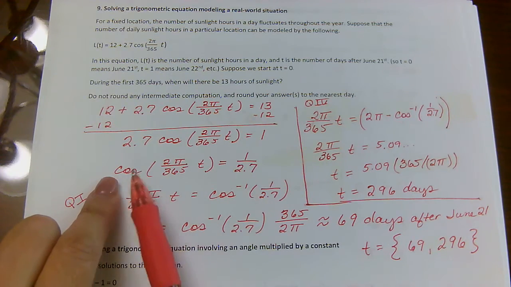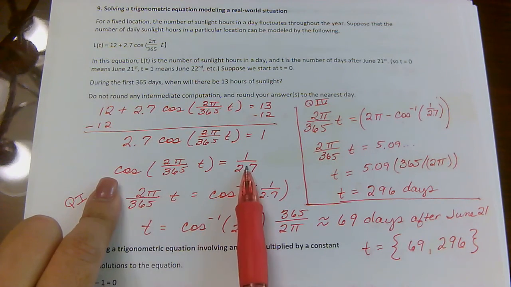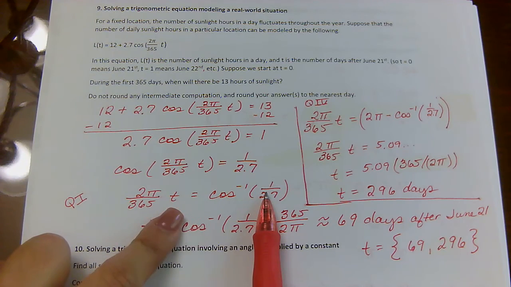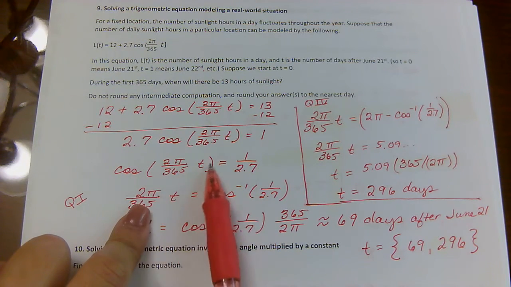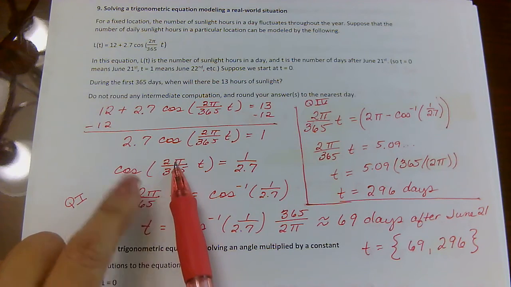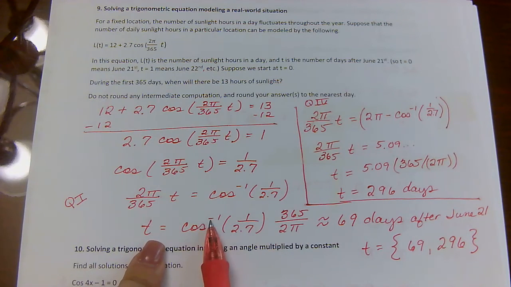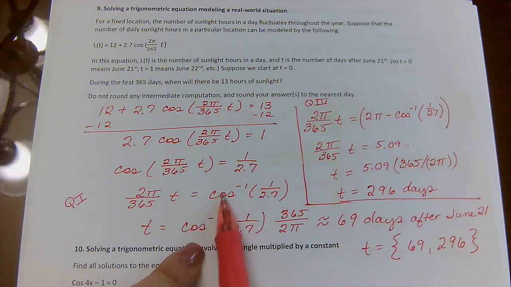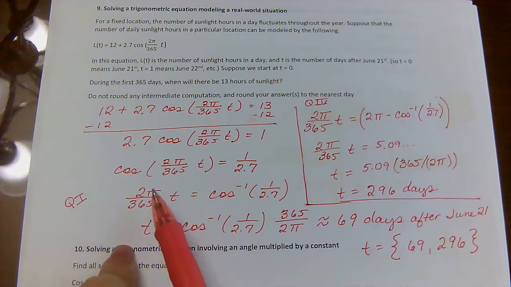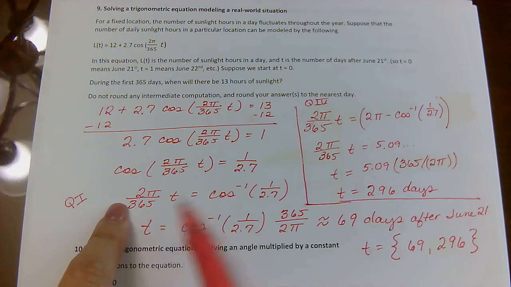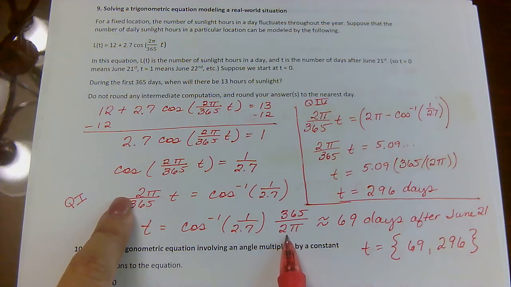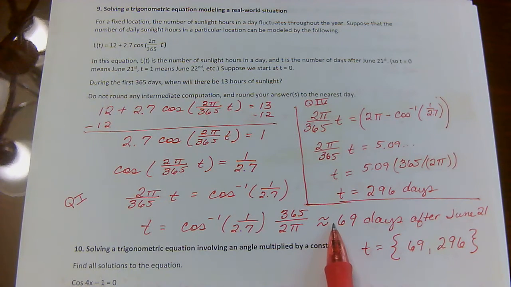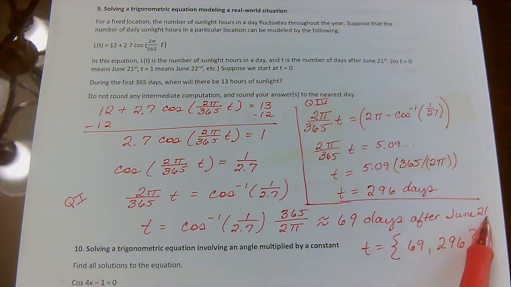Now the only thing I can do here is take this cosine and take it over to the other side. So this is going to be our inverse function. That leaves all of this still together because you can't break it up as long as this cosine or any trig function is on the outside of it. So T, in this case, is going to be equal to the inverse cosine of 1 over 2.7, and then all I did here was flip it, so it's going to be 365 divided by 2 pi. If I put this in the calculator, you will see that there are 69 days after June the 21st.